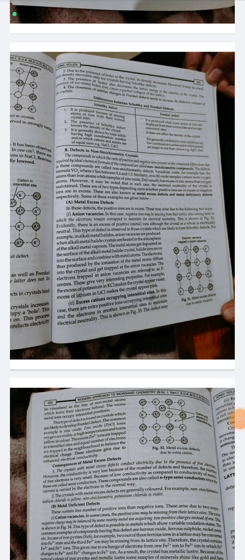Example, in alkali metal halides, anion vacancies are produced when alkali metal halide crystals are heated in an atmosphere of alkali metal vapor. The metal atoms get deposited on the surface of the crystal. Halide ions move to the surface and combine with metal atoms. The electron thus produced by the ionization of the metal atom diffuses into the crystal and gets trapped at the anion vacancy. The electron trapped in an anion vacancy is referred to as an F center.